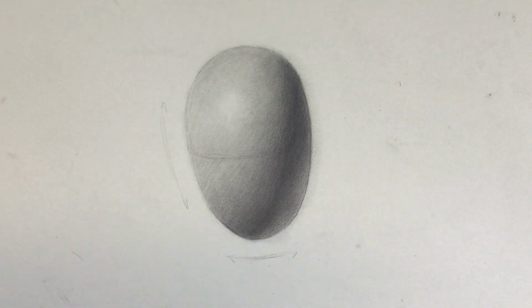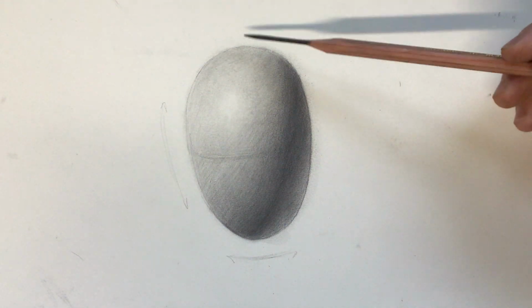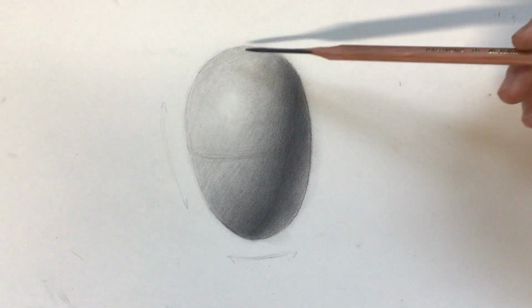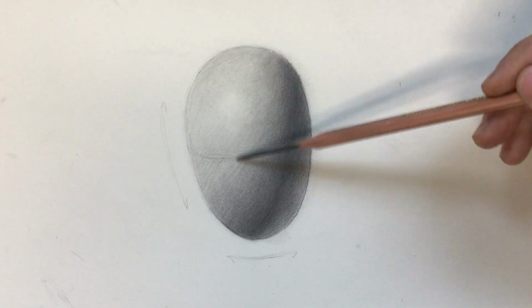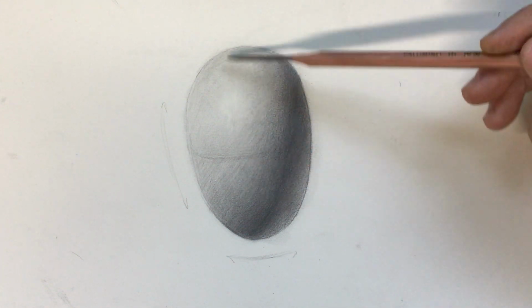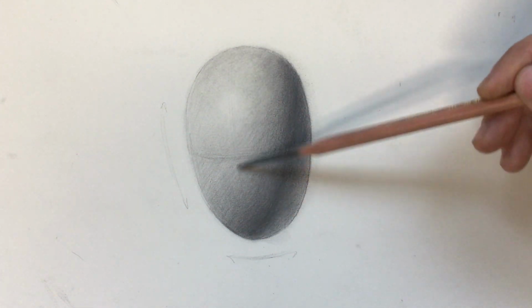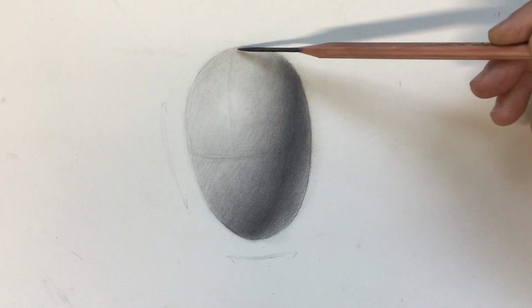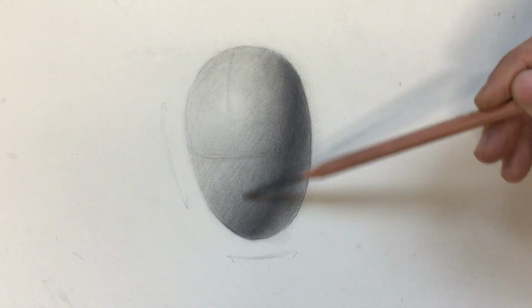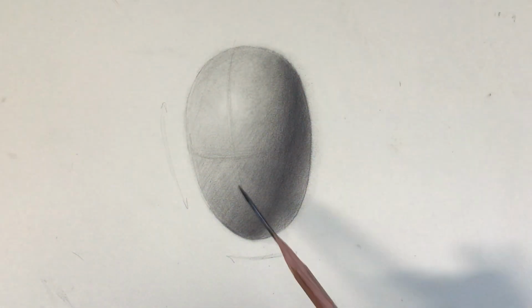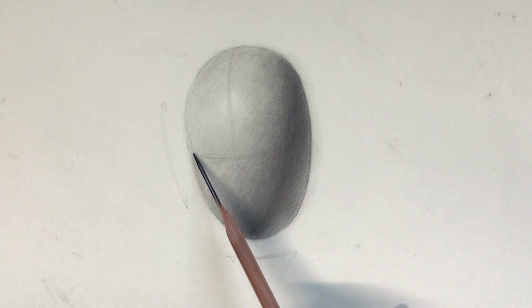So what I like to do with the egg logic lecture is to turn the chicken egg here into a drawing of a head, so we can appreciate the similarities. So let's do a vertical center line, and this will show us our vertical turning of the form as well, how the egg has roundness in a vertical plane, and how the egg has roundness in a horizontal plane.